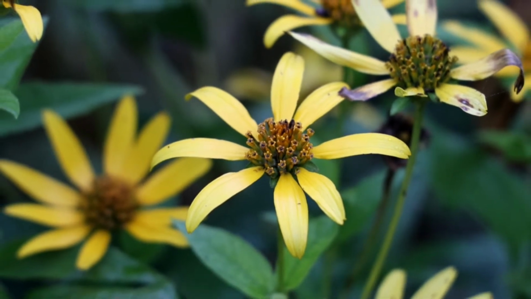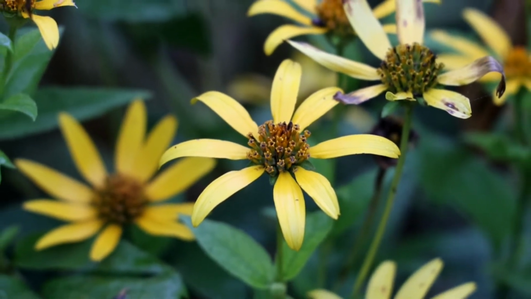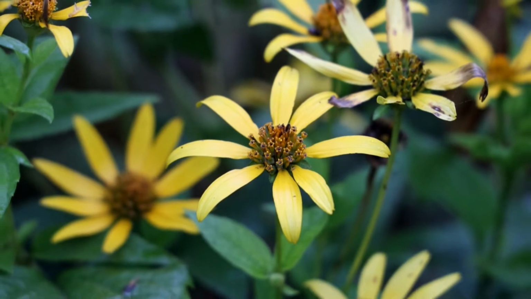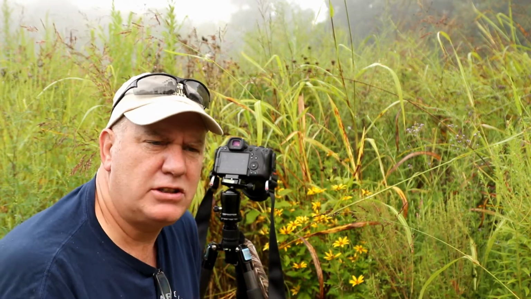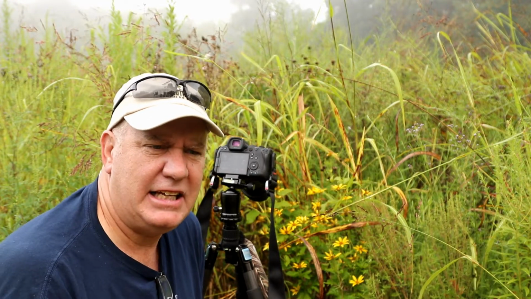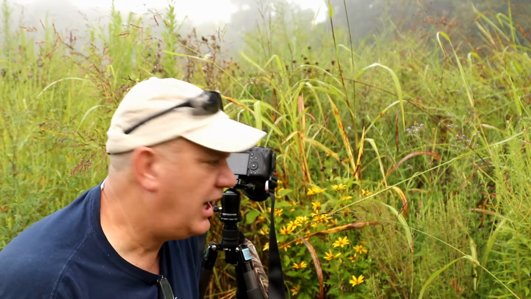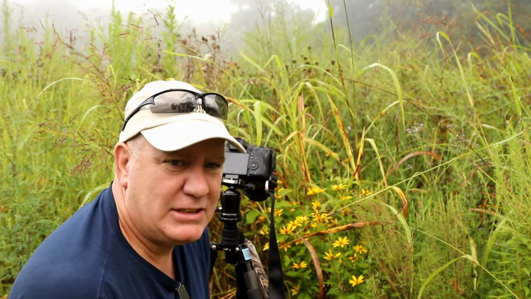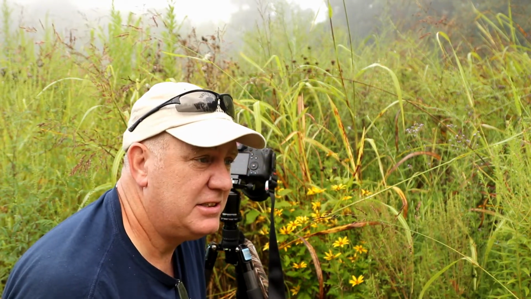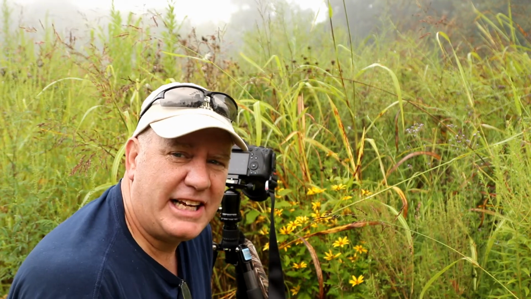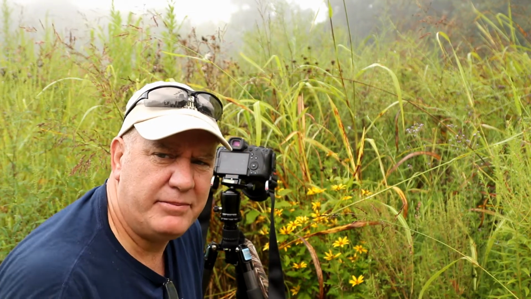Even though I'm at f18 and it's very, very shallow, just the center of this buttercup is going to be in focus. And the idea is that the subject or the person will be drawn into the subject and become part of the picture. I'm really hoping that's what's going to happen. I think it's going to be a really nice picture, but I'm really not going to know until I get home and look at the computer. But here it is.